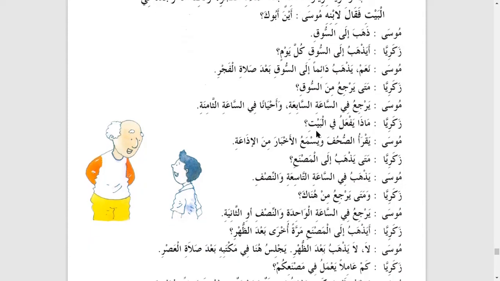Zakaria, what does he do in the house? What does he do? Yaf'alu, he does. Musa reads the newspaper and listens to the news from the radio station. So he reads the newspaper and listens to the news from the radio station. So as we can see here, sami'a yasma'u, qara'a yaqra'u. Okay, so as of now, the whole focus is on the first form of the present tense, which is dhahaba yadhhabu, qara'a yaqra'u.